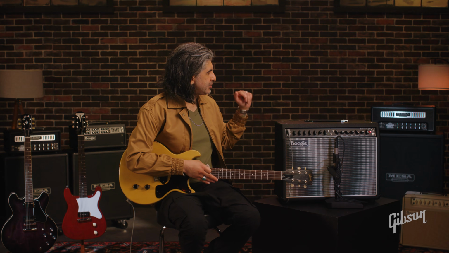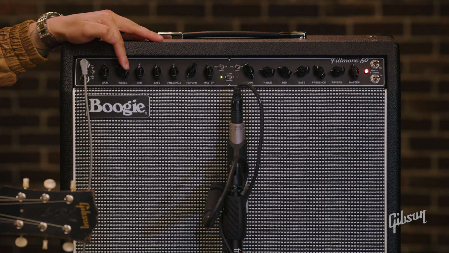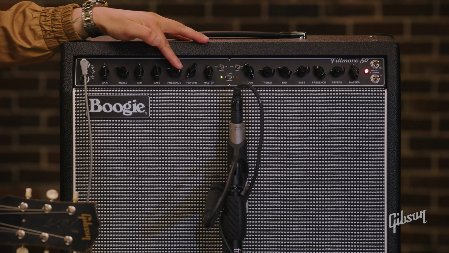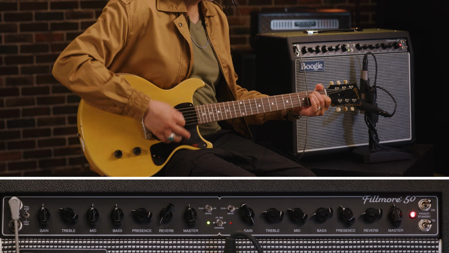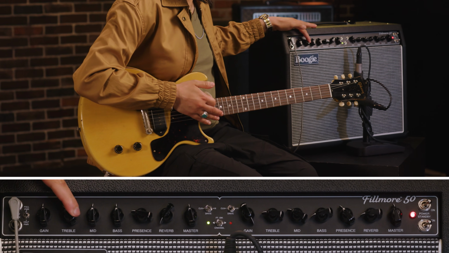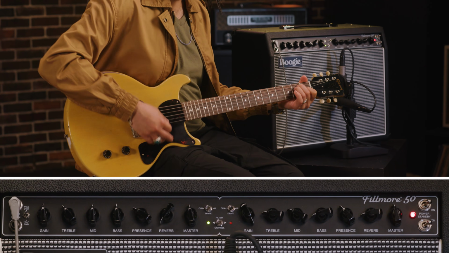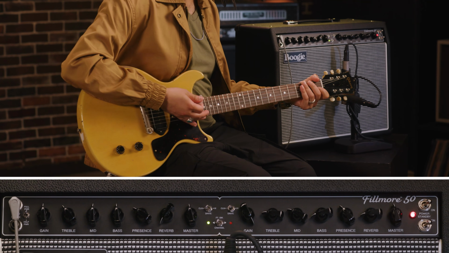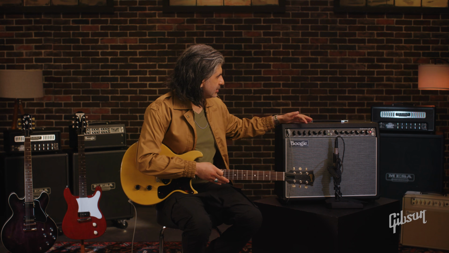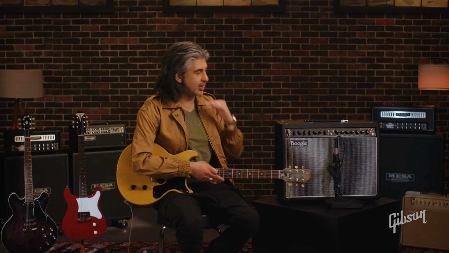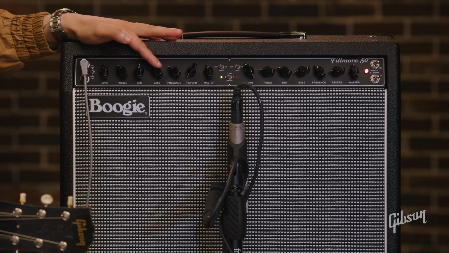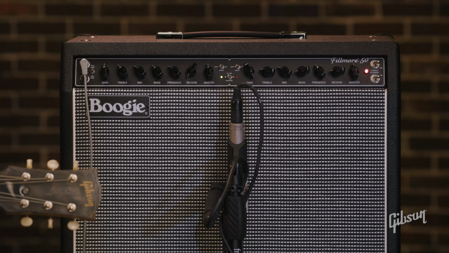Little bright, so the first thing I want to do is turn my treble and my presence controls down a touch there. Maybe back just a tiny bit more. Great, now let's go ahead and look at my low frequency so I can clean that up a little bit. We want to give some girth to the P90s, right? So let's just lower the bass a touch and the mids and see what happens there.